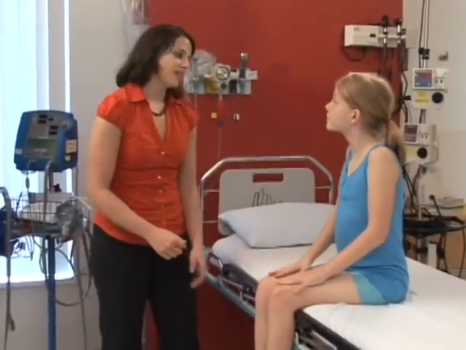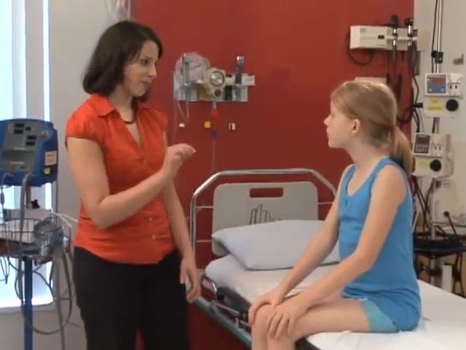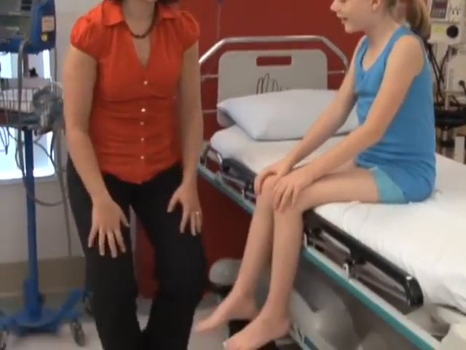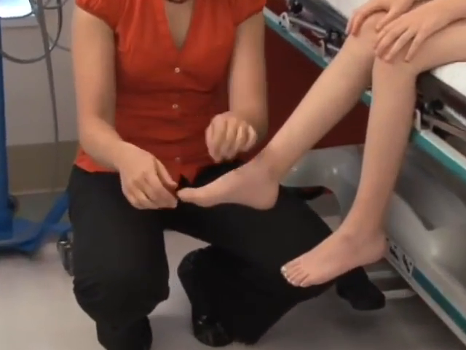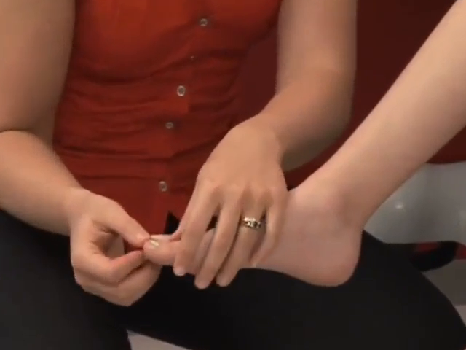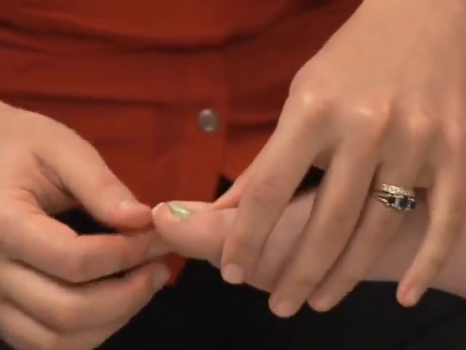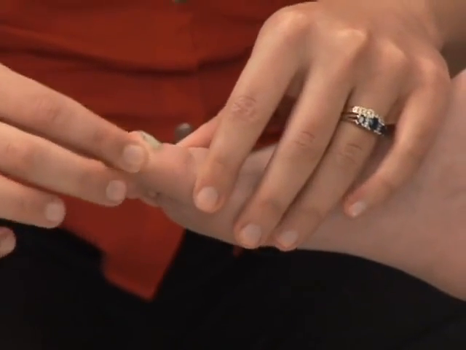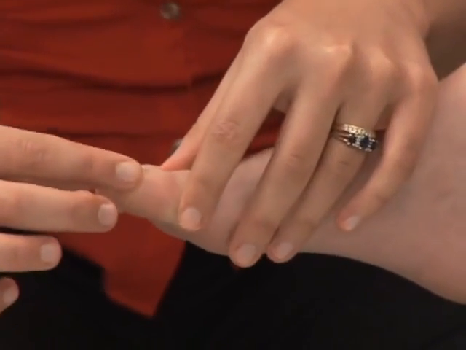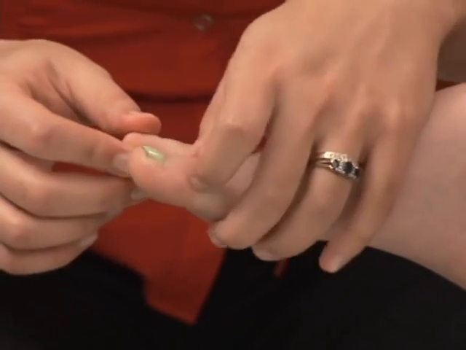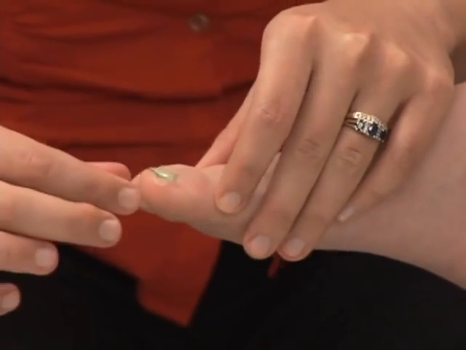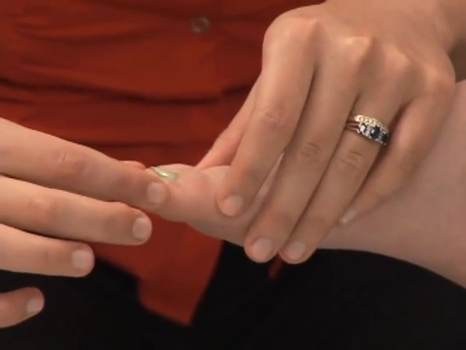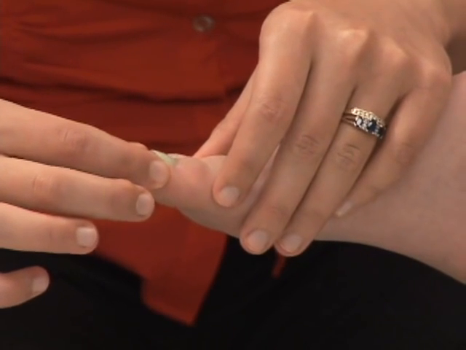So now we're going to do the same thing in the toe with the up and down. You can watch. This is up, and that's down. I want you to tell me whether it's up or down. Up.